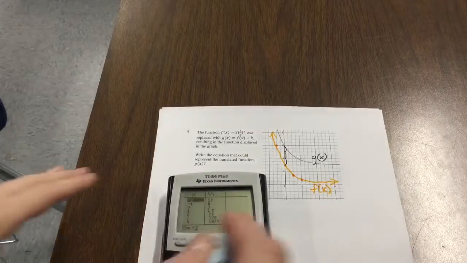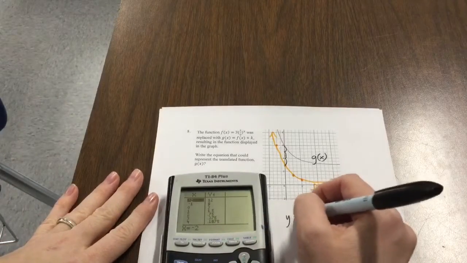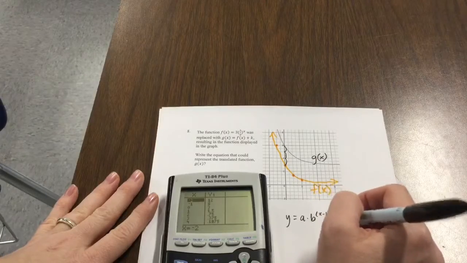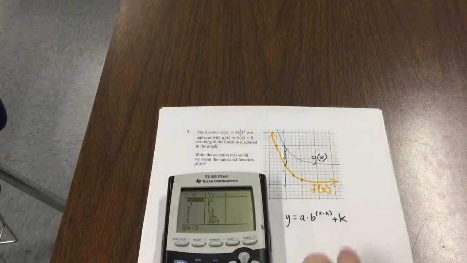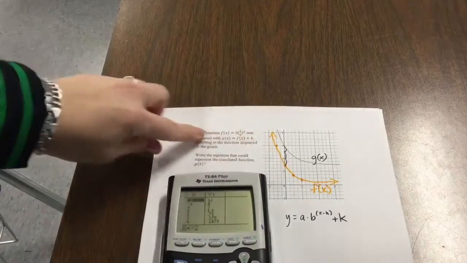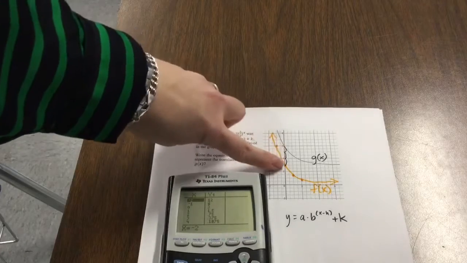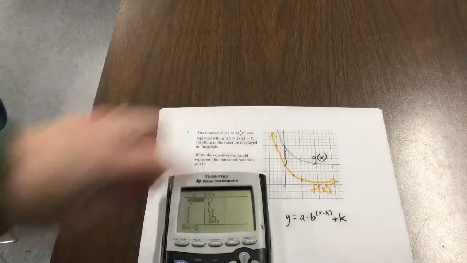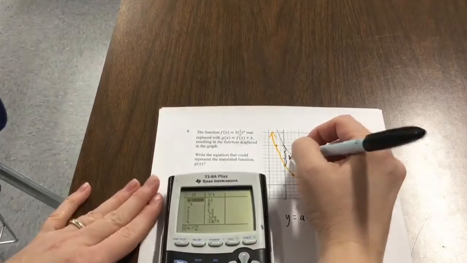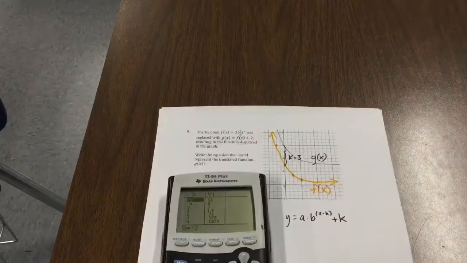If I have y equals a times b to the x minus h, plus k, this k value out here translated your graph up or down. And comparing my f of x to g of x, it's a translation up 3 units. So that tells me that k would have equaled 3.